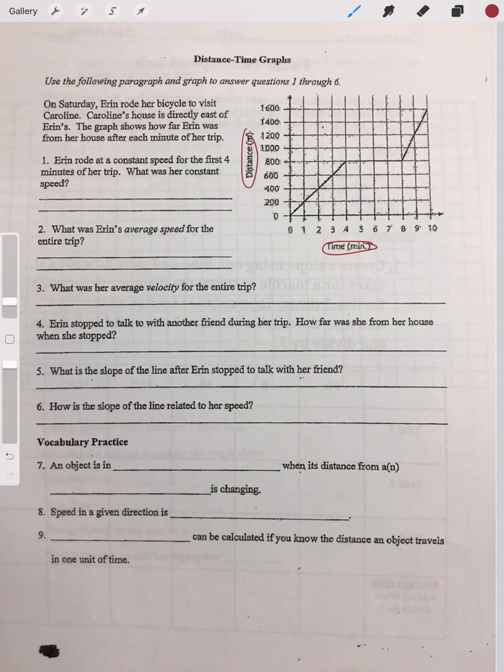I'm not actually going to answer these questions for you. I'm just going to give you some helpful information to be able to solve them on your own. So number 1, Erin rode at a constant speed for the first 4 minutes of her trip. So we're looking at this segment of her trip. What was her constant speed? We know that speed is distance divided by time. It gives us the time. We know the time was 4 minutes. And so you need to figure out the distance traveled divided by our time to solve this problem.